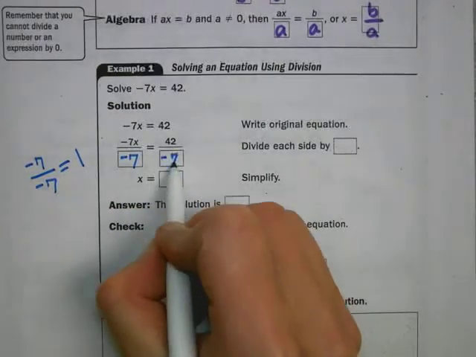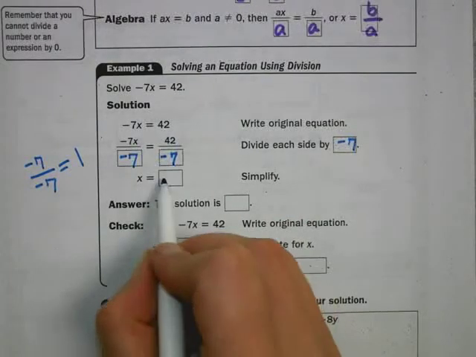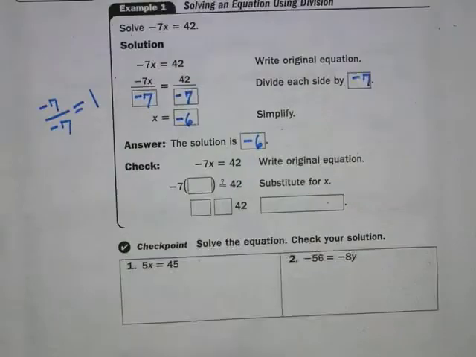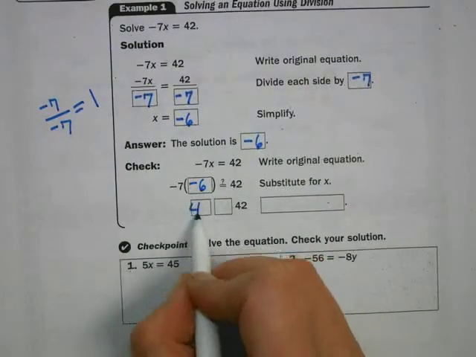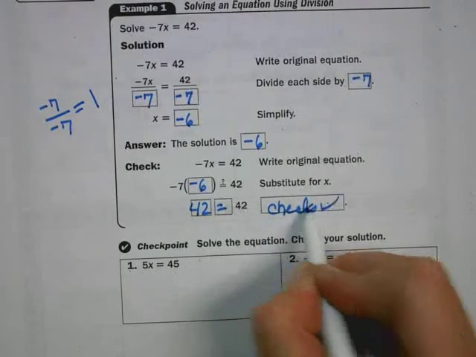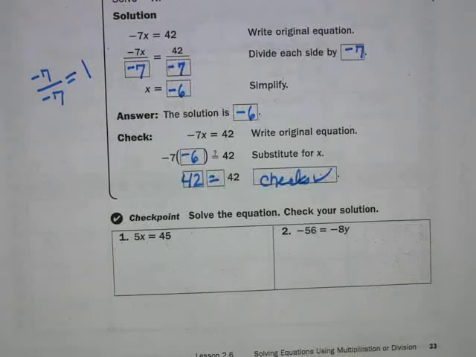So we divide both sides by negative 7. 42 divided by negative 7 is a negative 6. And then to check our solution of negative 6, we plug it in for x, and a negative times a negative is a positive, so it checks. Okay? All right, so you are going to pause the video right here, and you're going to do number 1 and 2, and then come back and see how you did.